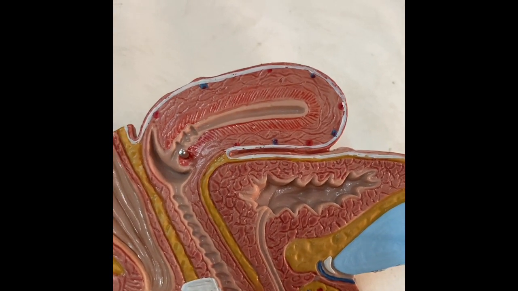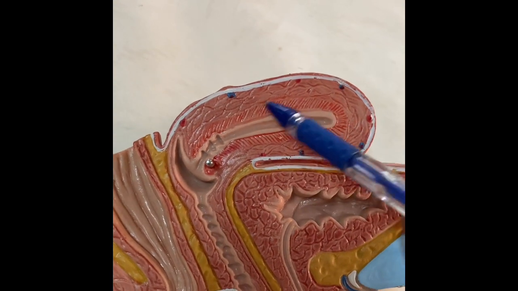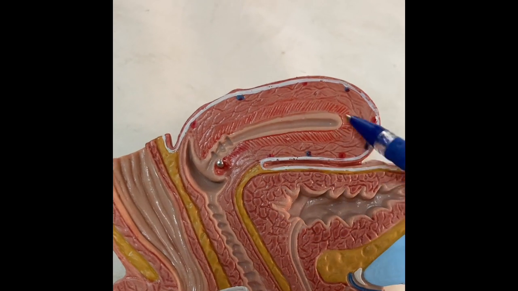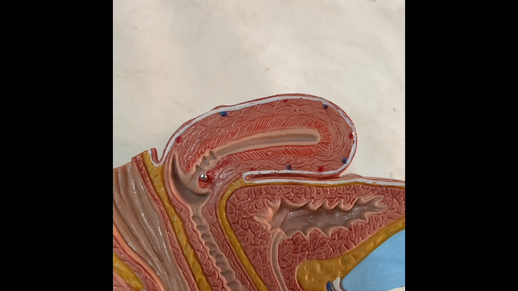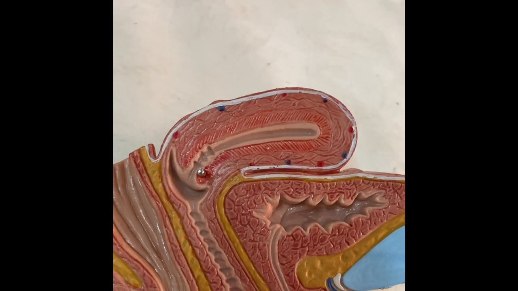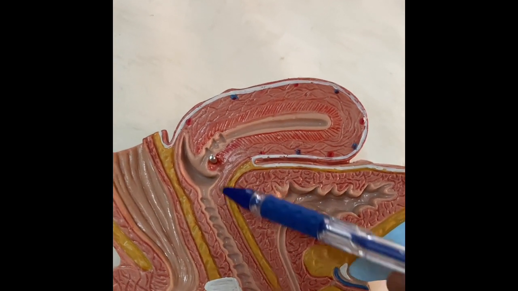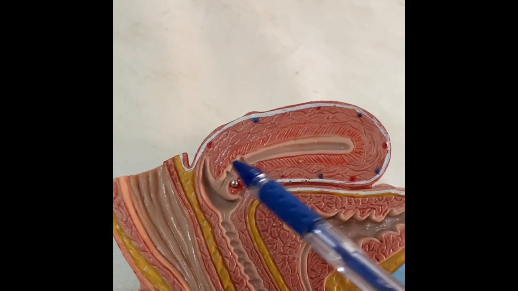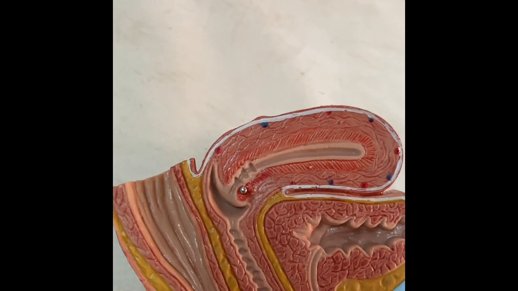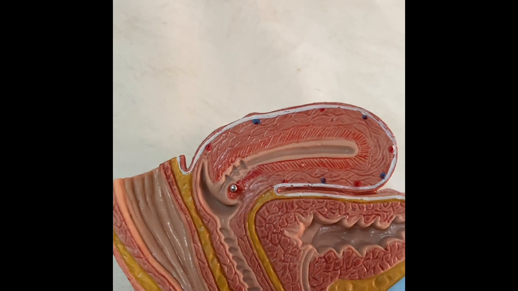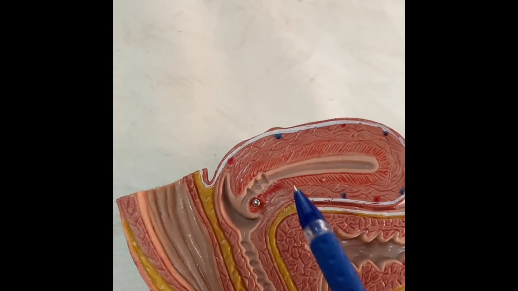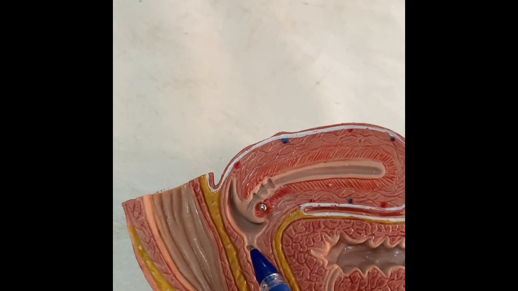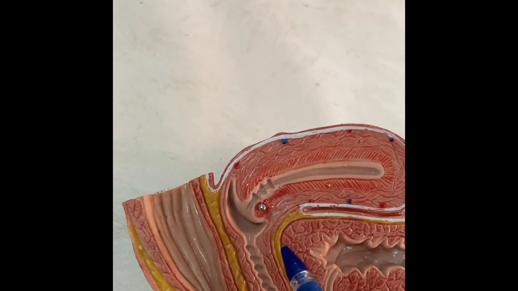Now we can see the position of uterus. This position of uterus is called as anteverted anteflexed position. Anteverted means this 90 degrees angle in between long axis of vagina with the long axis of uterus, and this angle of anteversion is near about 90 degrees.